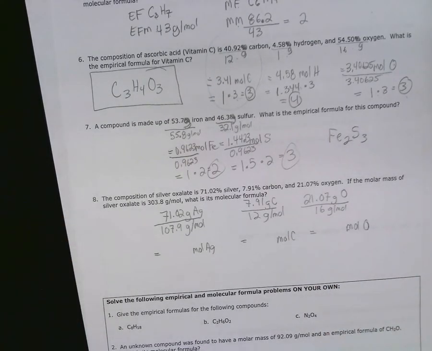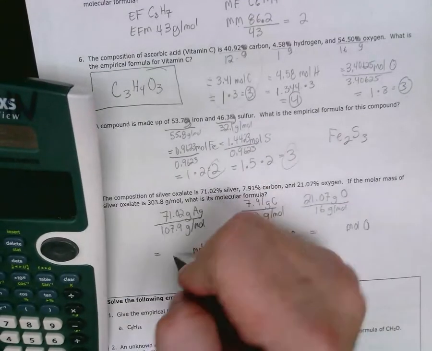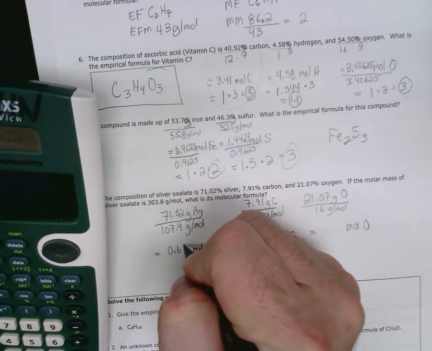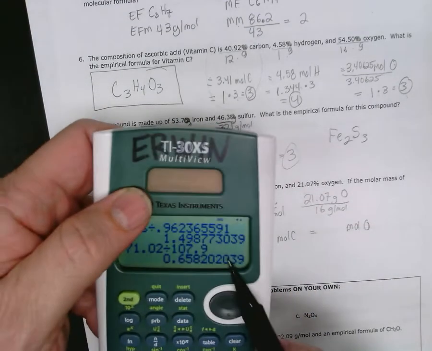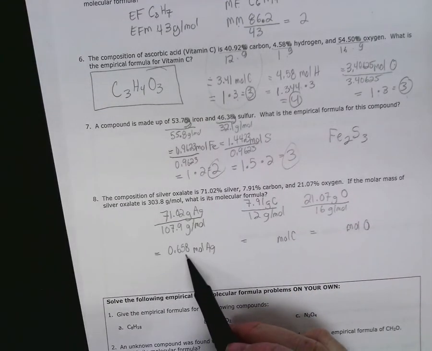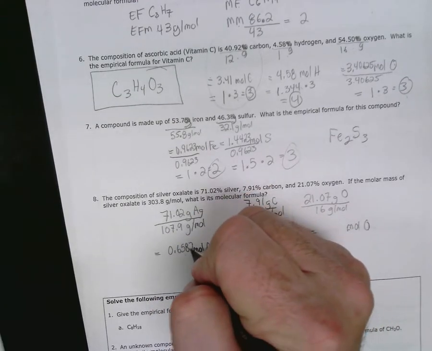All right, it's math time. 71.02 divided by 107.9 equals 0.658, etc. I'm going to save that in my calculator in case I need it. I'm going to do it to 4 digits here.